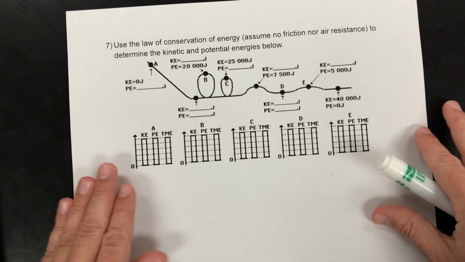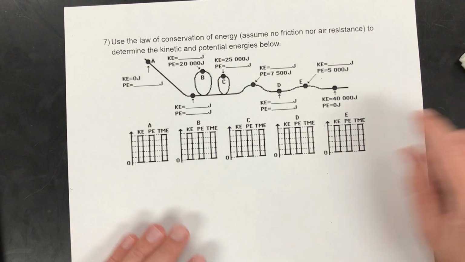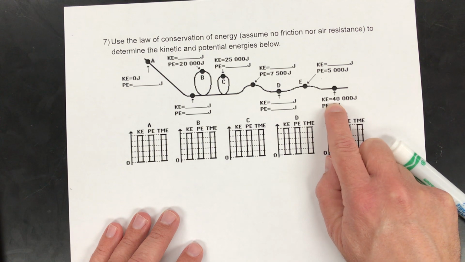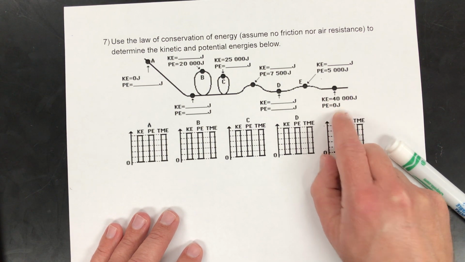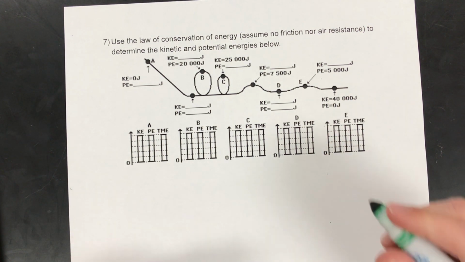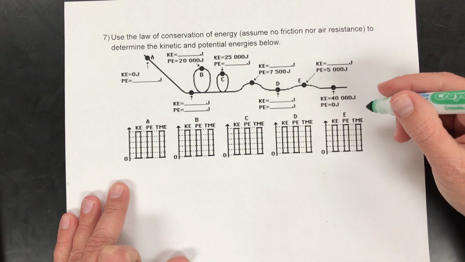Then the next one here, the last part with the roller coaster and the bar charts. Let me grab that from the stack over here. So we have to see, first of all, the easier part is we can see right here that we have at the very end 40,000 joules of kinetic and no potential. So that means we have a total of 40,000 the whole way.